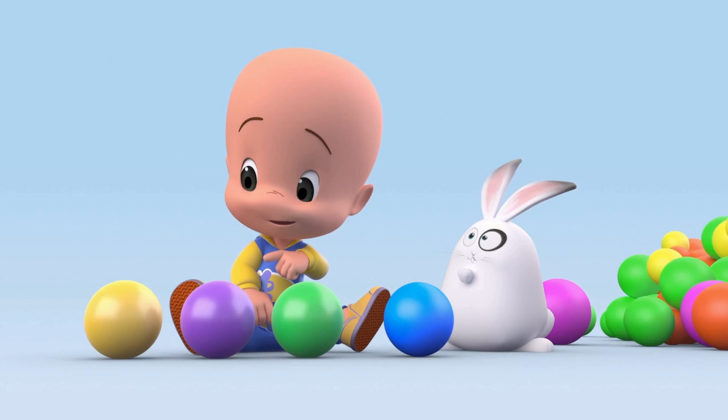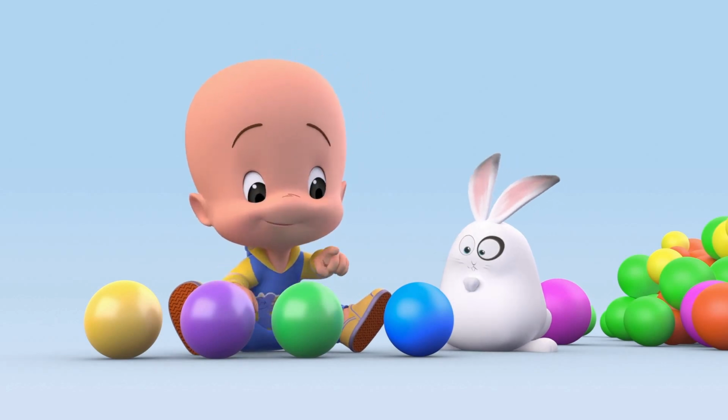Yellow ball, purple ball, green ball, blue ball.